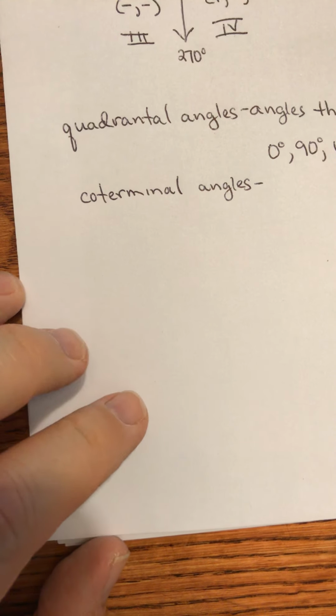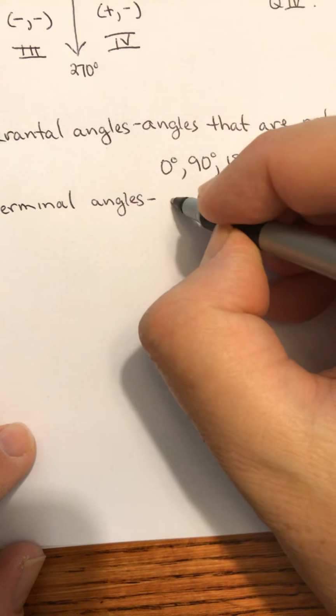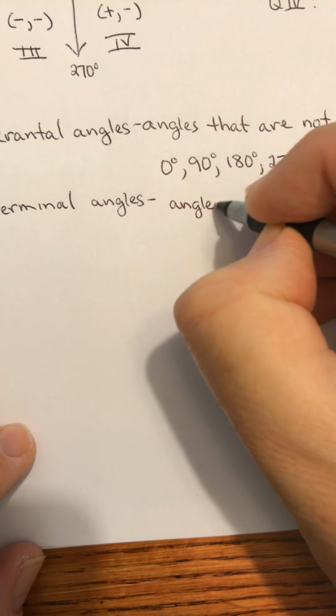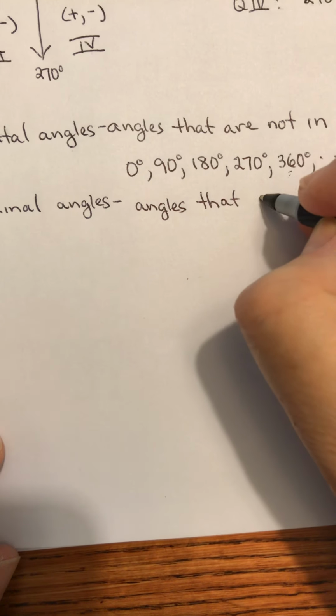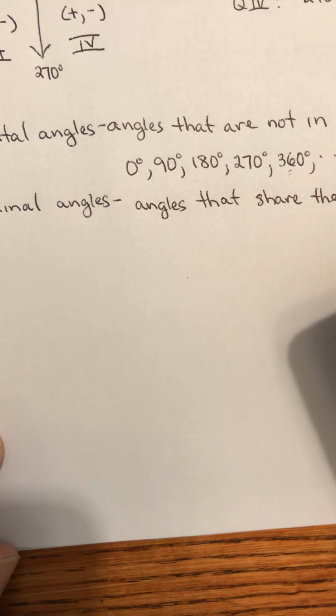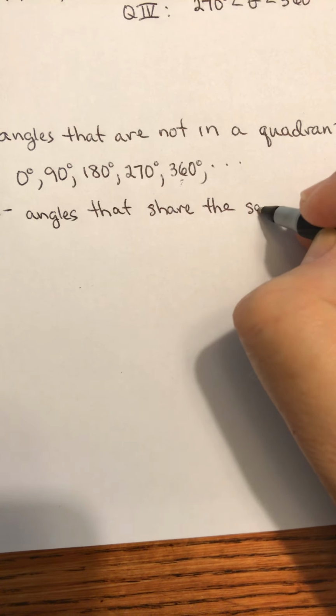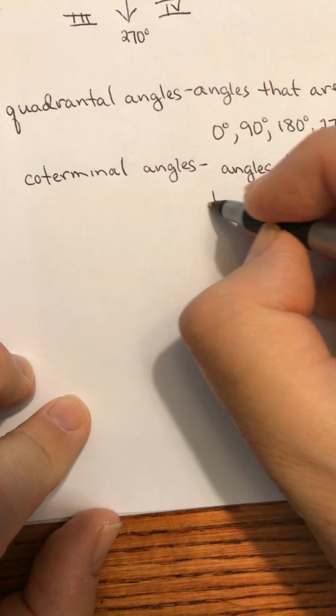And coterminal angles are just angles that share the same terminal side. So they share the same terminal side.